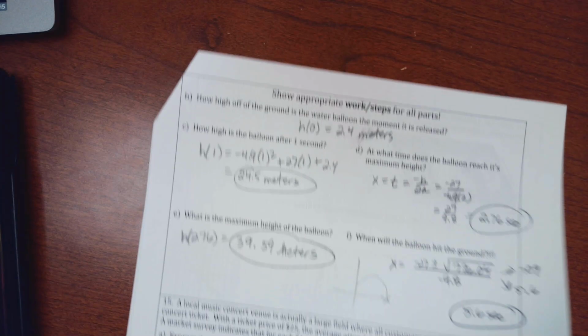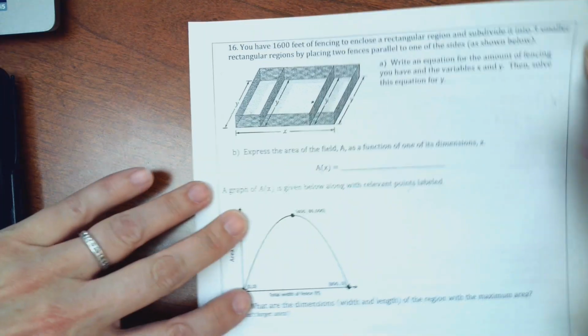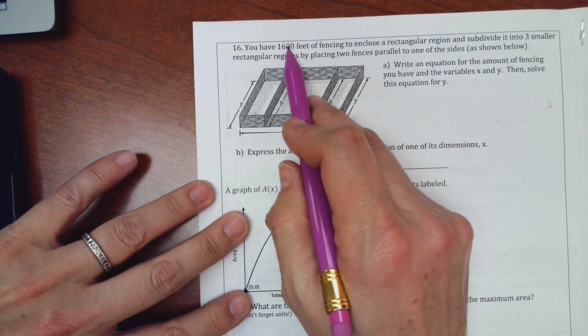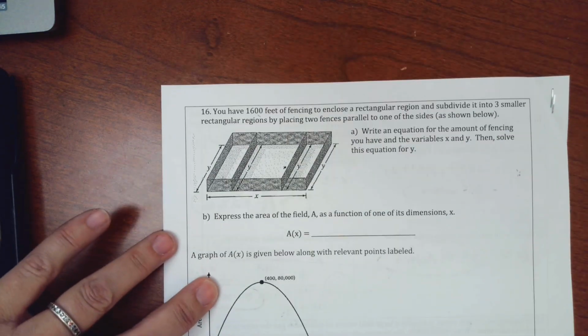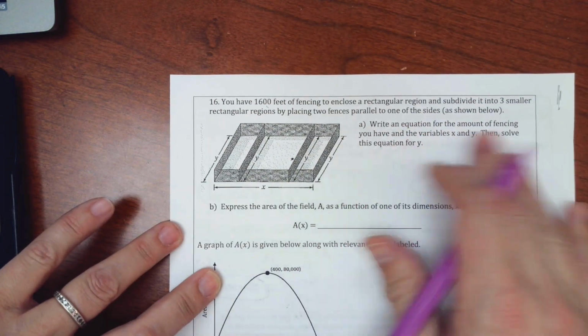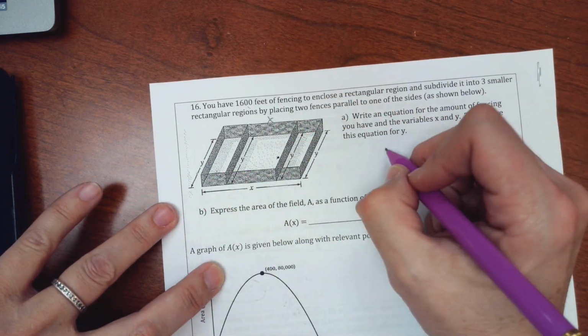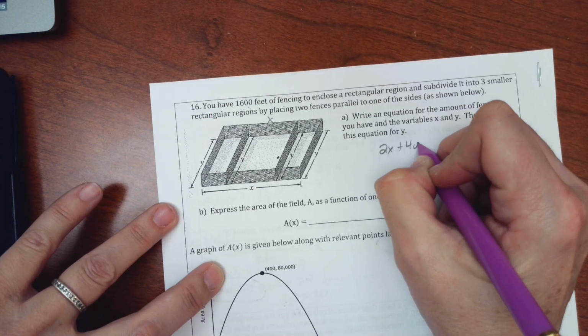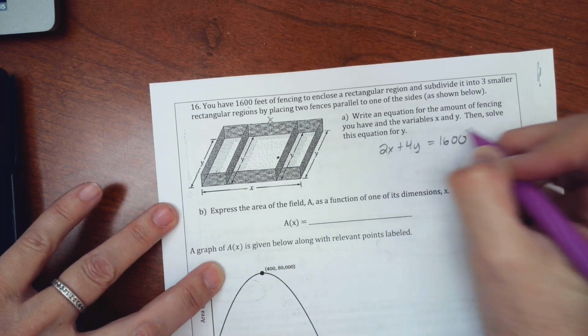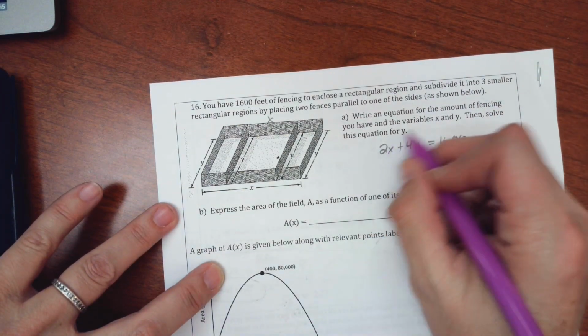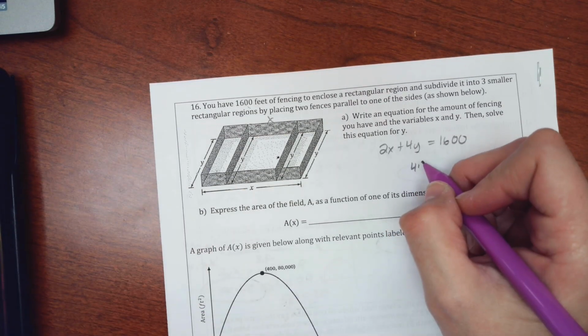All right, last problem here. All right, I got the good old fence problem. We got 1,600 feet of fencing to use. So write an equation for that fencing. So I got 2 x's and 4 y's. So 2 x's plus 4 y's has to add up to 1,600. I'm going to solve for y. It says to take away 2x.